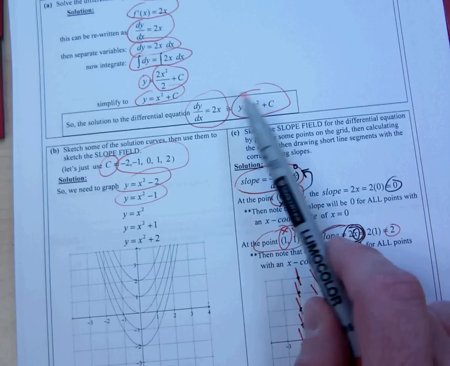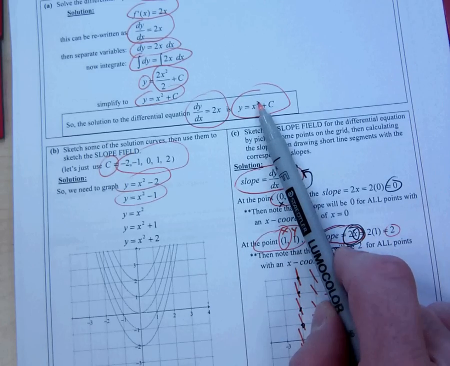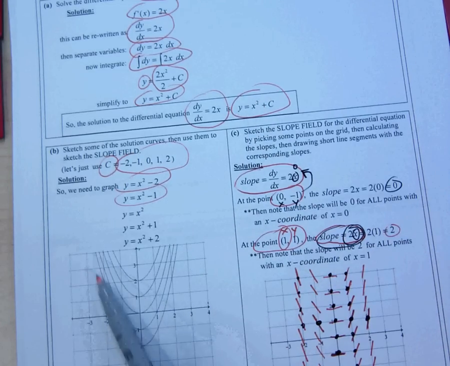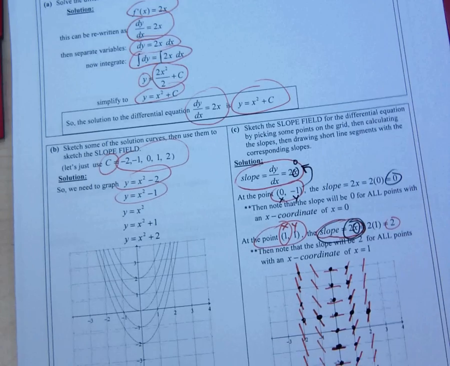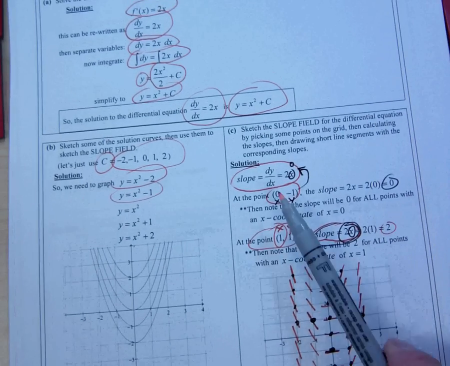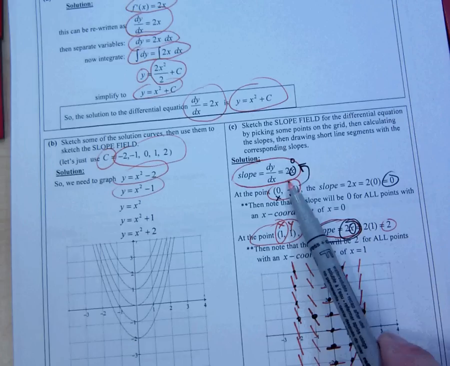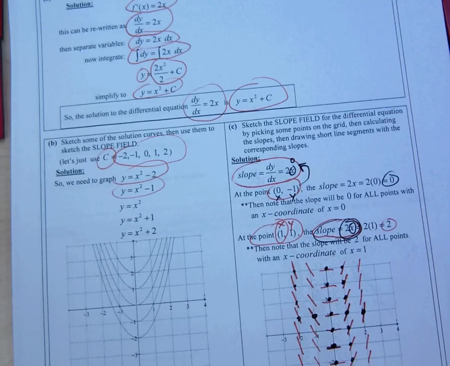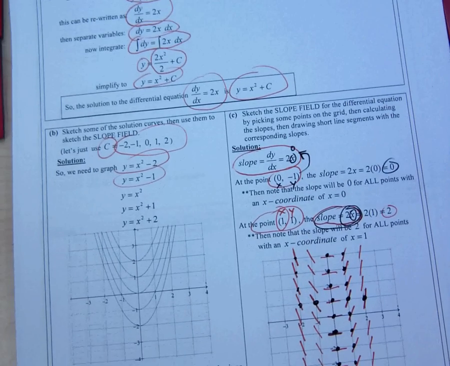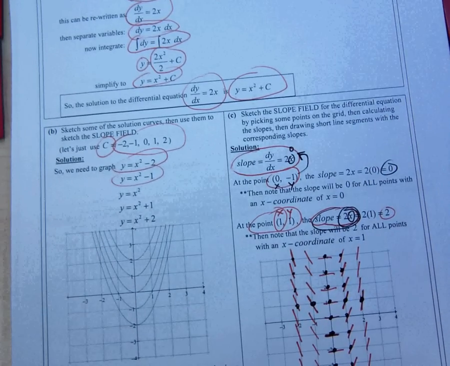Well, first solve the differential equation and then pick different c values, draw the curves, and then draw the little tangents along those curves. That's one way to get the slope field, right? What's the easier way? If you're given the differential equation, just plug in points and draw the slopes at those points. Okay? Got it?